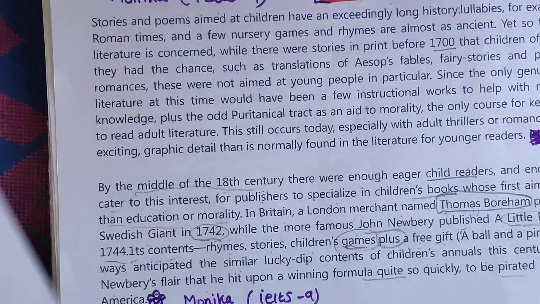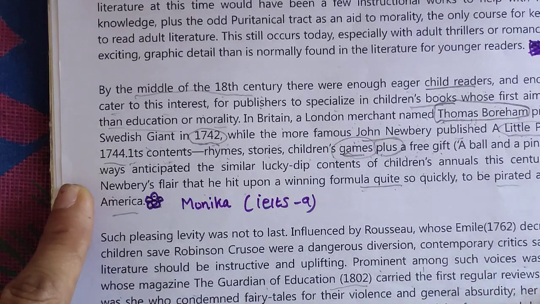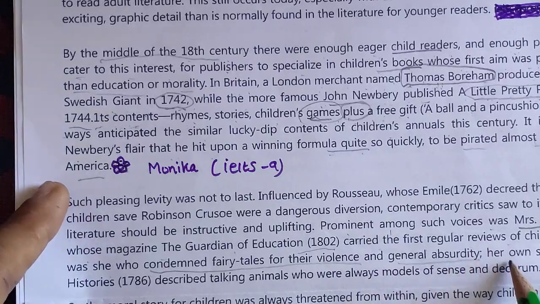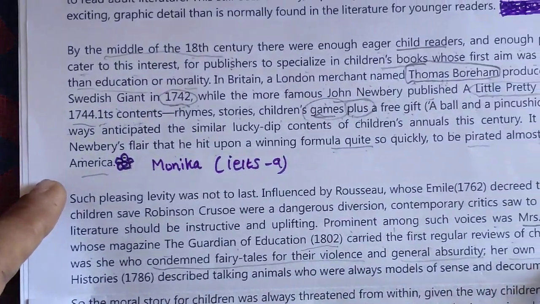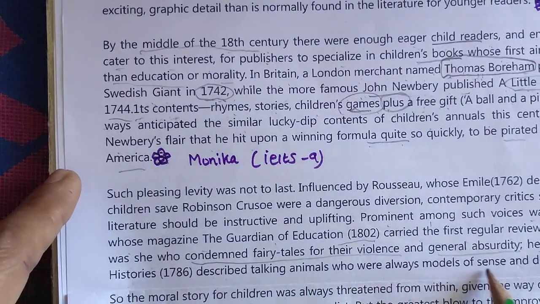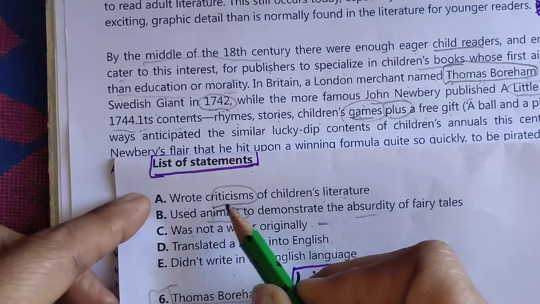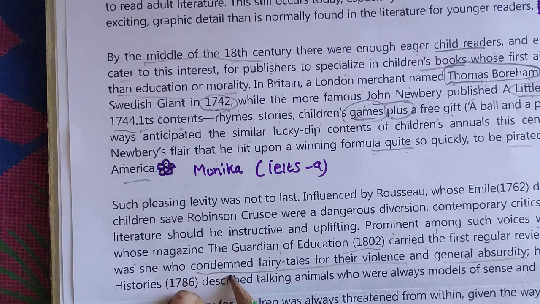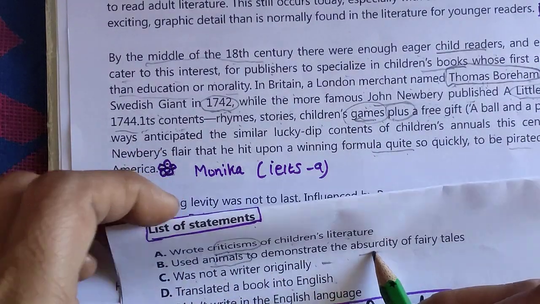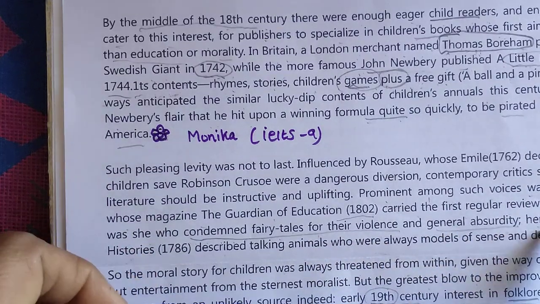Now Mrs. Sarah Trimmer. What was she saying? Prominent among such voices was Mrs. Trimmer, whose magazine carried the first regular reviews of children's books. It was she who condemned fairy tales for their violence, and in her own stories, Fabulous Histories, she described talking animals who were always models of sense and decorum. So she condemned, but did she write criticism? She wrote about animals to demonstrate the absurdity of fairy tales.